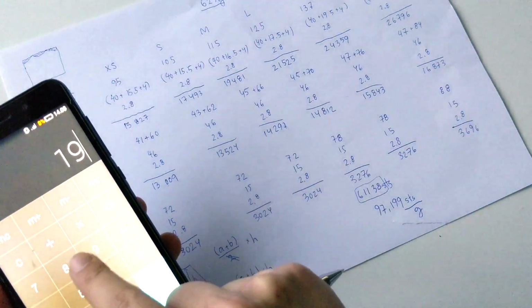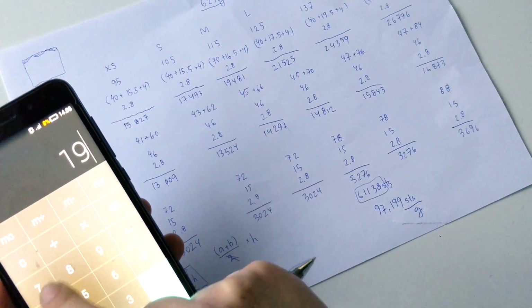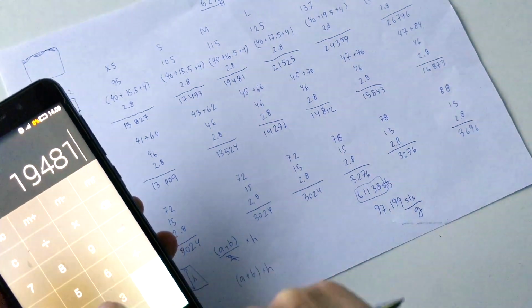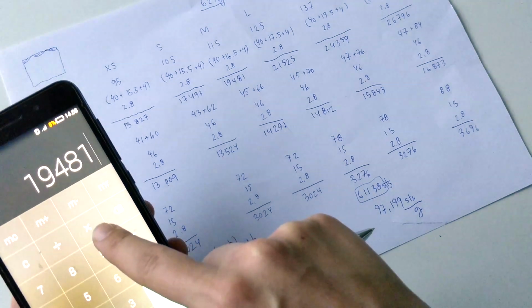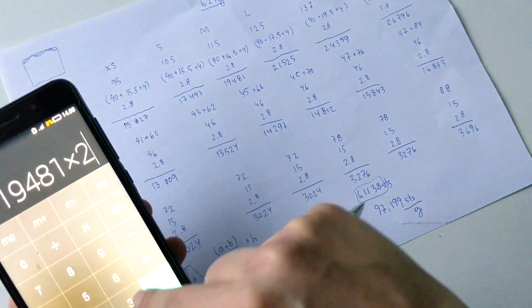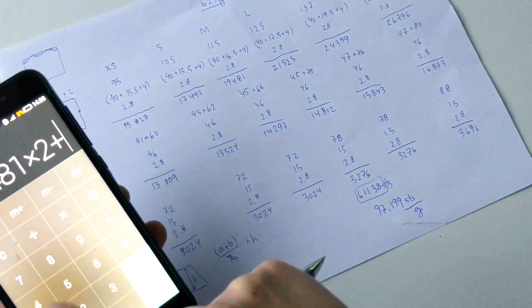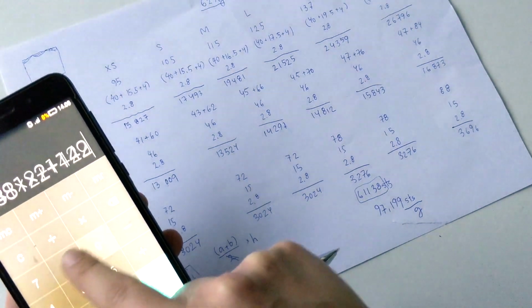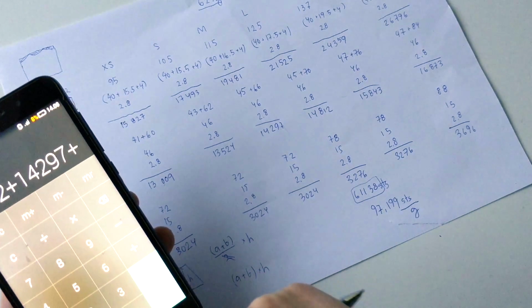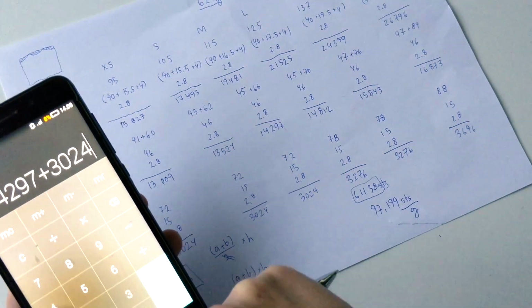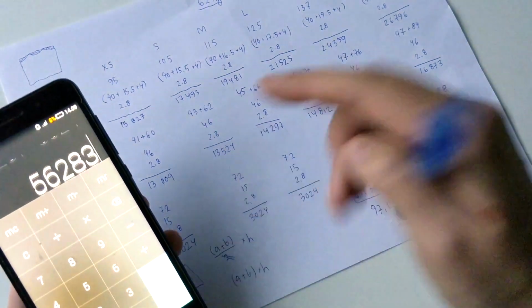So I have 19,481 stitches for front and back, so times 2, plus 14,297 stitches for the sleeves and 3,024 stitches for the collar.